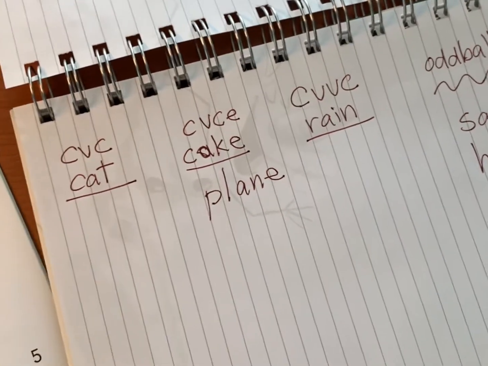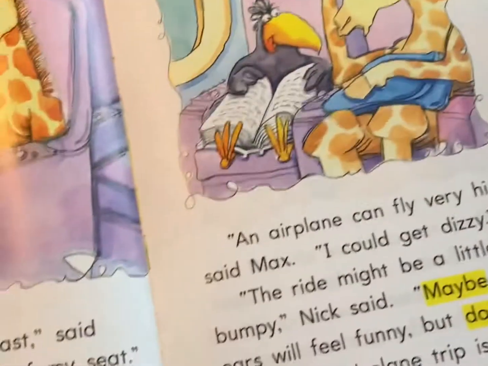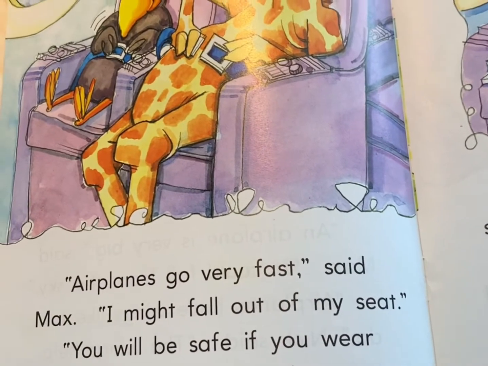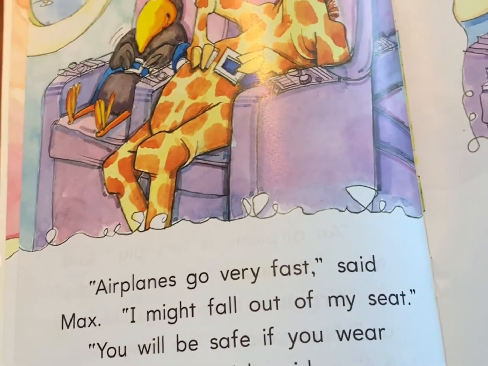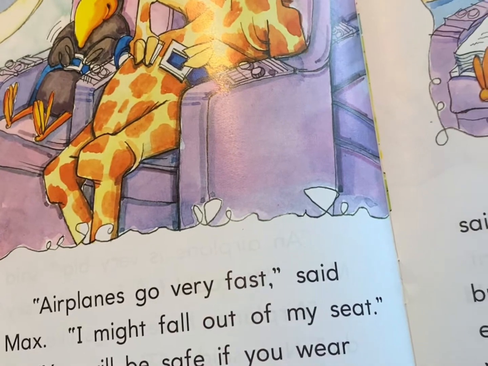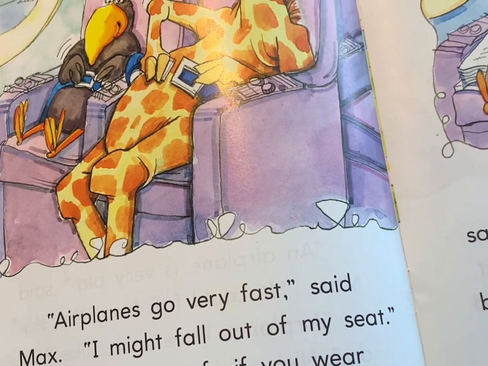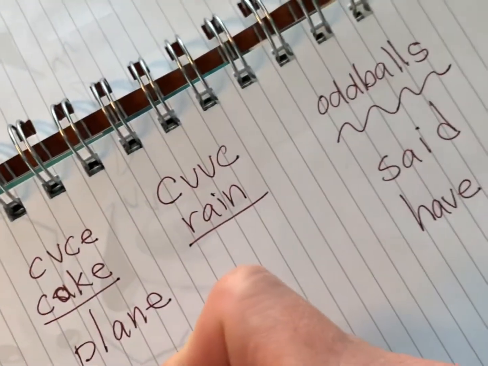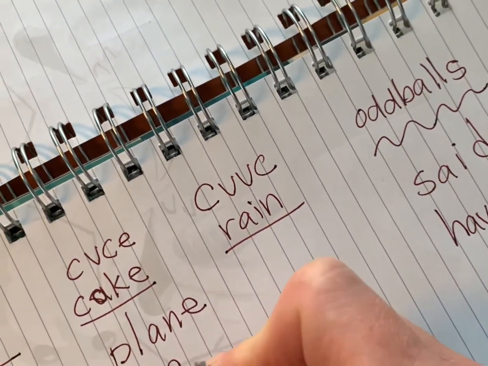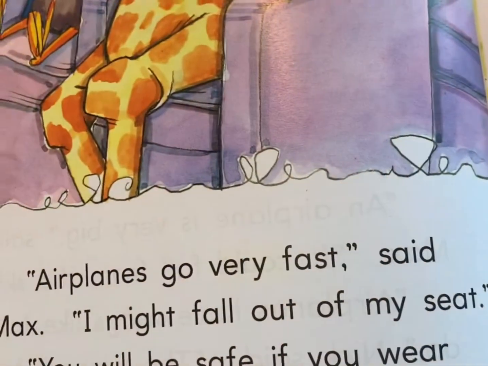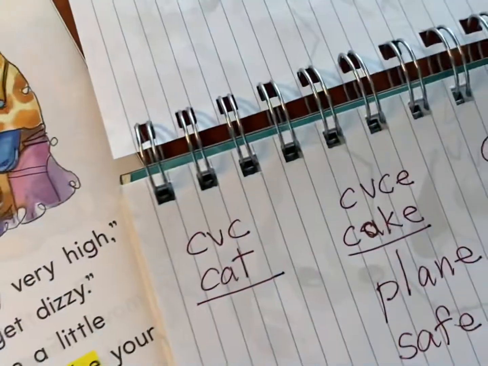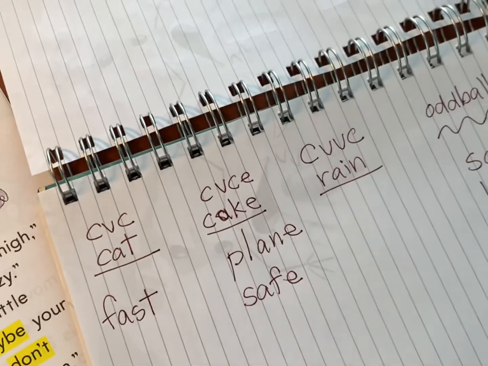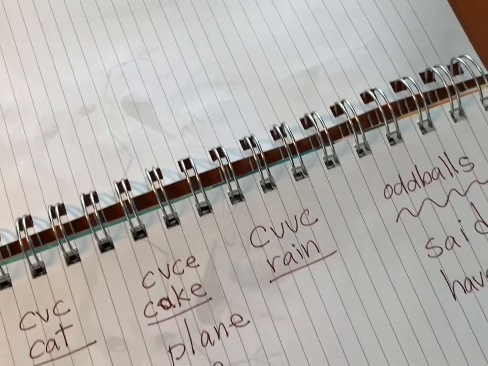So this requires you to have a book that is on the spelling pattern that they're working on, which should align with their reading stage. So the book should be right in line with their spelling assessment. So here on this page we have the word safe, which is a CVCe word. We also have the word fast. So that would go in the CVC pile. So this is called a word hunt, and that can be done on day 4.